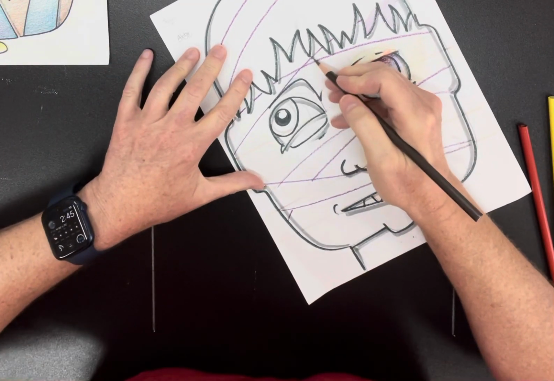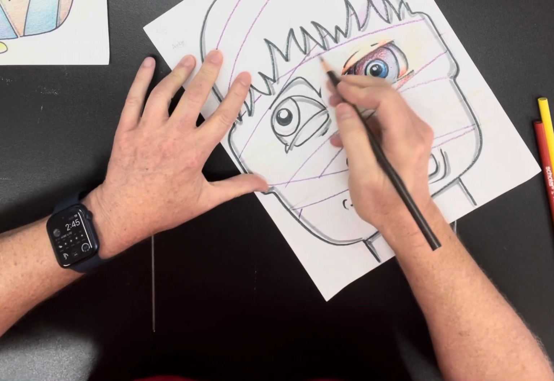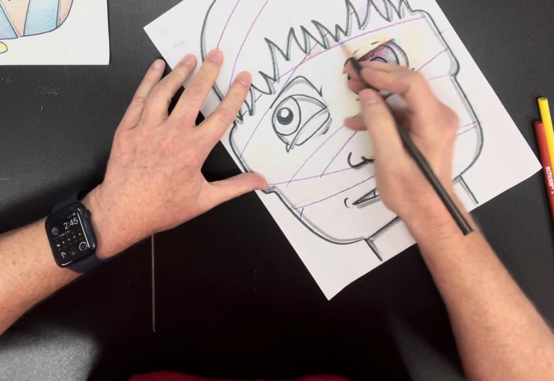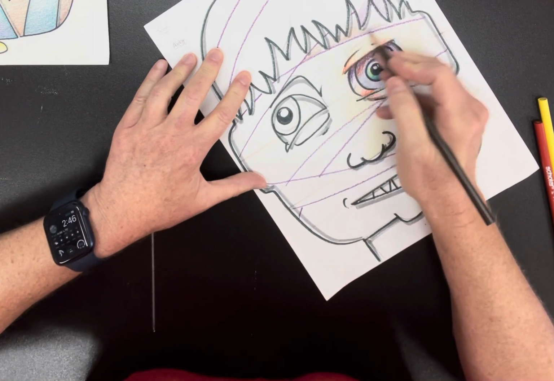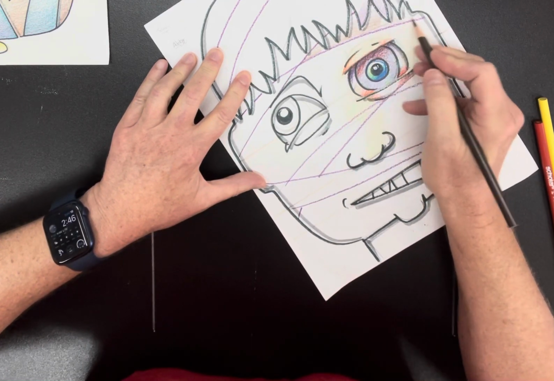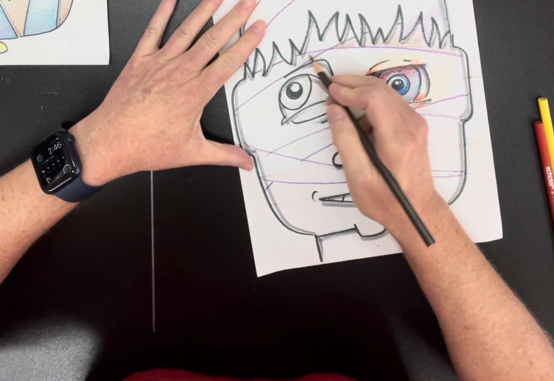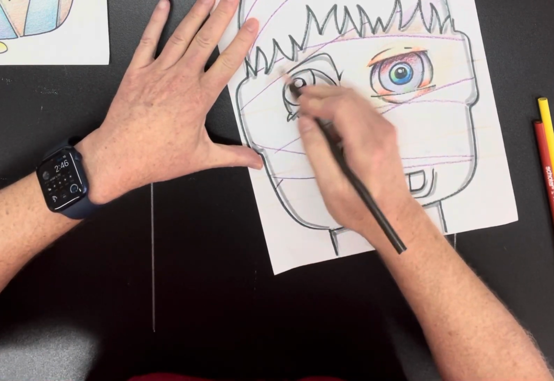Now, remember these bandages that I laid in here. When you shade those, they also have to go from a dark to a light. Always start with your light. So in this case, the bandage is brown. Don't ask me why. And I'm going to go ahead and make this side brown too. Wouldn't have to, but just go ahead and lay that color in.